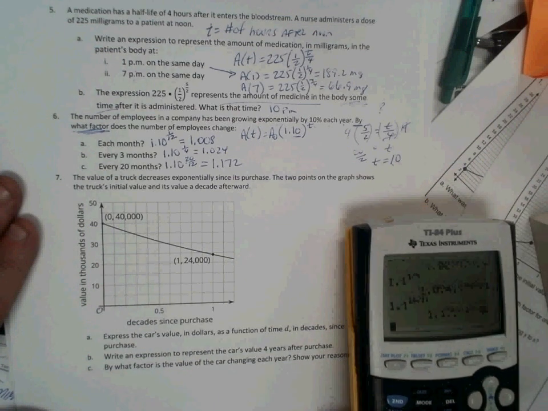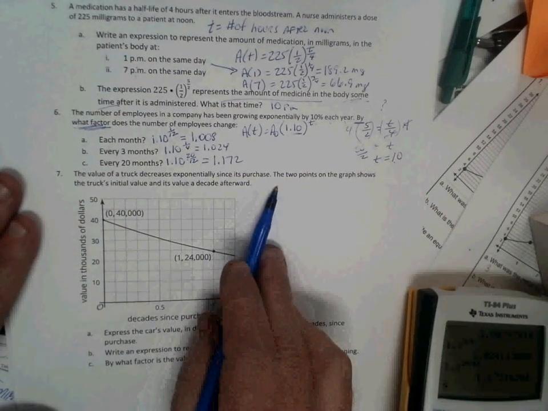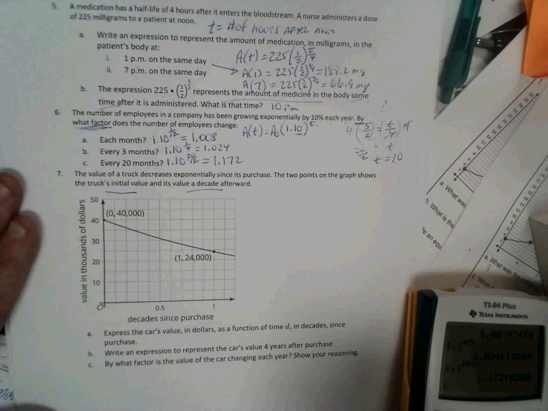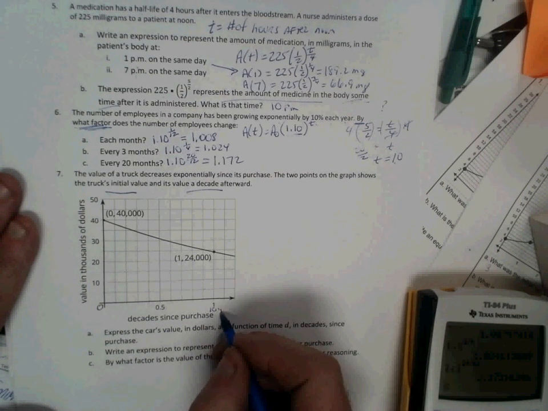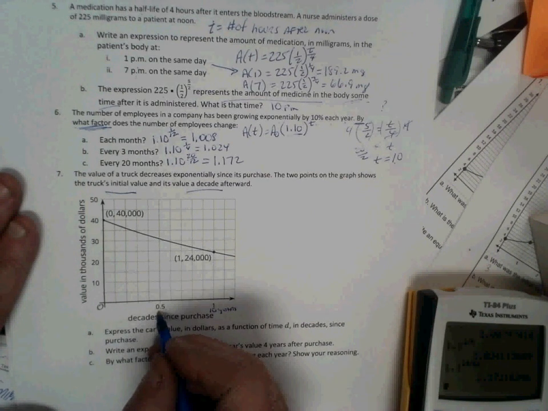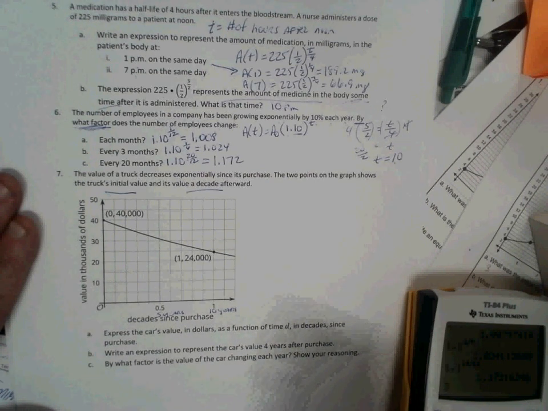We're only 5 minutes in. Let's go ahead and do number 7. The value of a truck decreases exponentially since its purchase. 2 points on the graph show the truck's initial value and its value a decade afterward. 1 decade is how many years? This is 10 years. We need to remember that. 1/2 of a decade would be 5 years, wouldn't it?